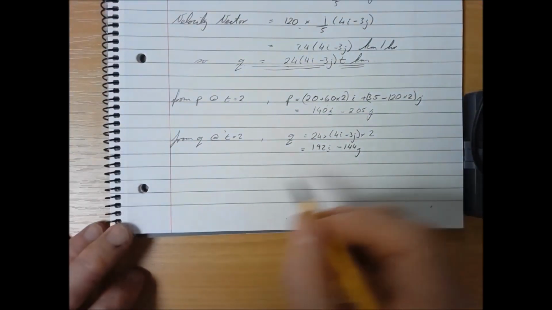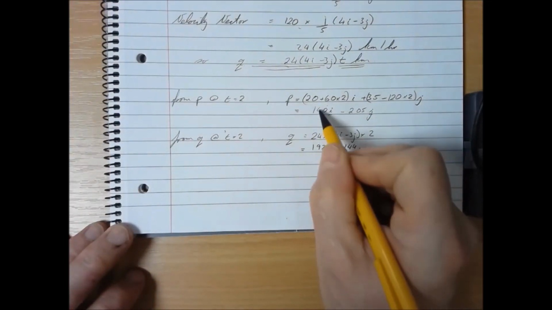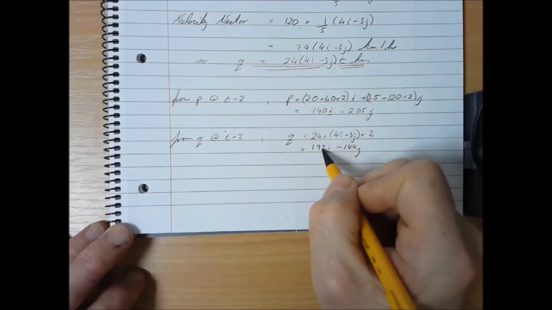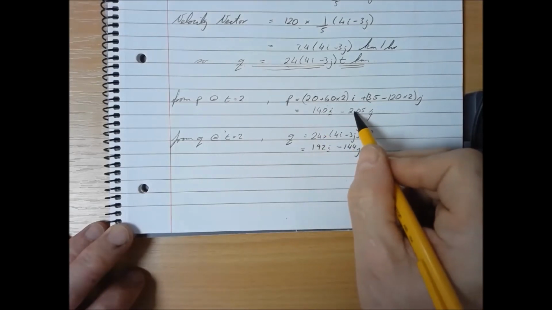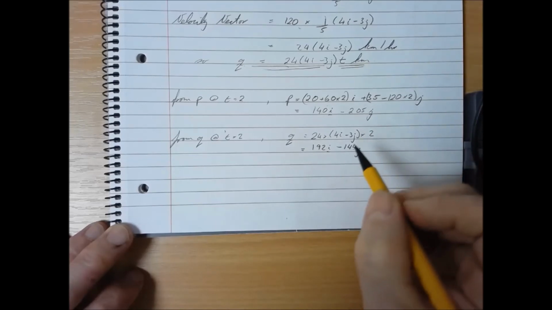Okay, so basically now the distance in the x direction is 140 minus 192. The distance in the y direction is 205 minus 144.